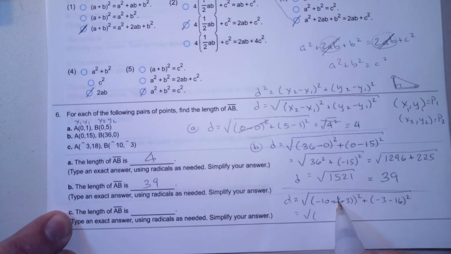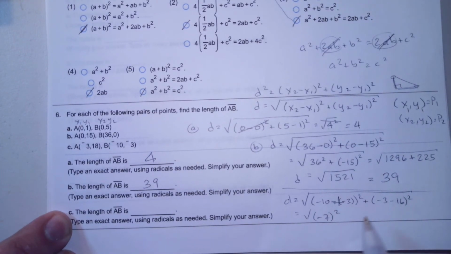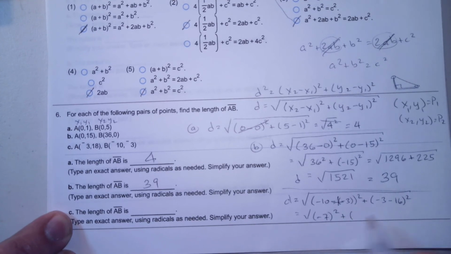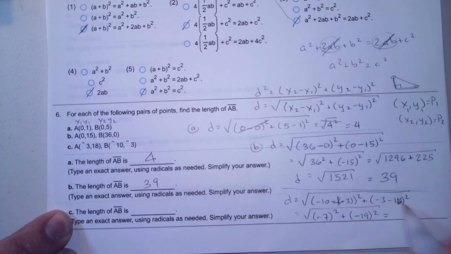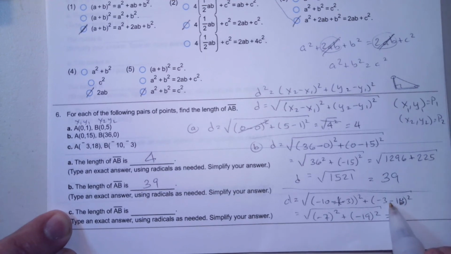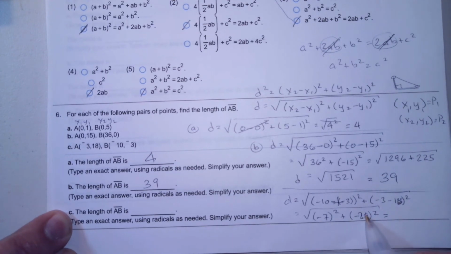So negative 10 plus 3 is a negative 7. Negative 3 minus 16 is negative 19. That's 18, I'm sorry, 18.